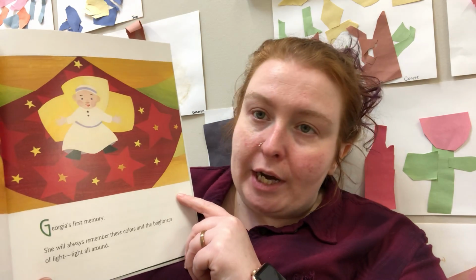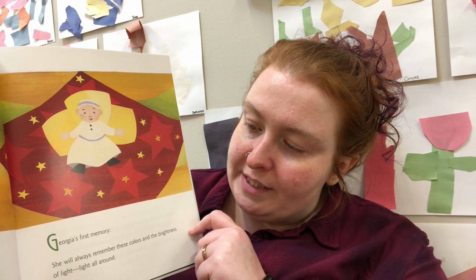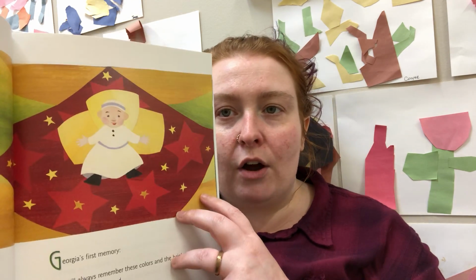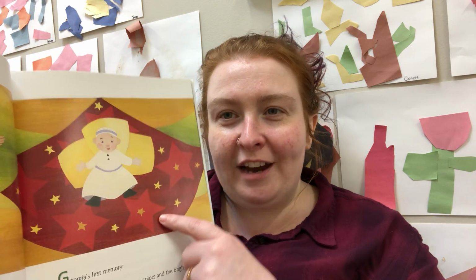Georgia's first memory. She will always remember these colors and the brightness of light. Light all around. Doesn't she kind of look like a little baby angel there? She's surrounded by light.